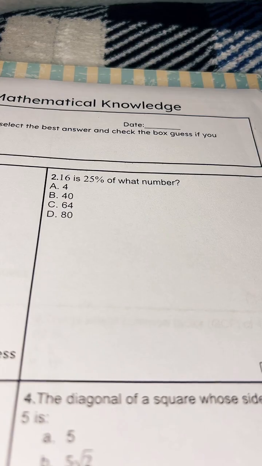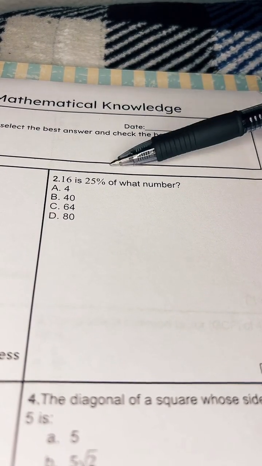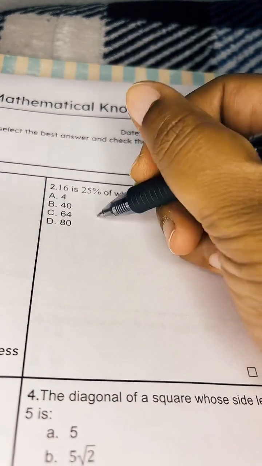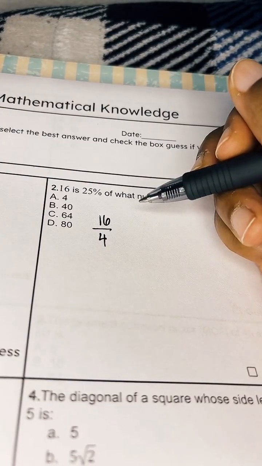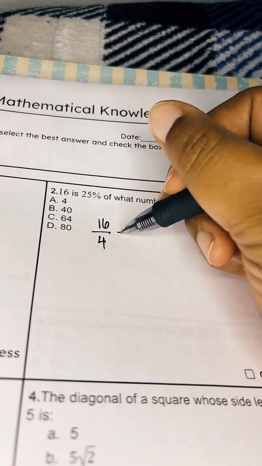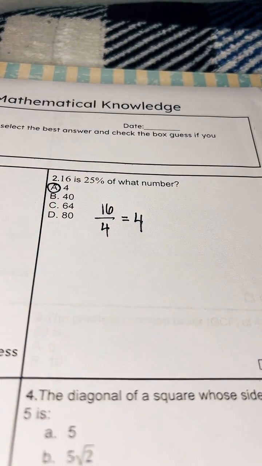Okay, I'm going to show you this trick that I learned. Anytime you're taking 25% of something, what that means is you're going to take that something and divide by 4. And what's 16 divided by 4? Hello, Big Al. 4. And so A is our answer, you guys.